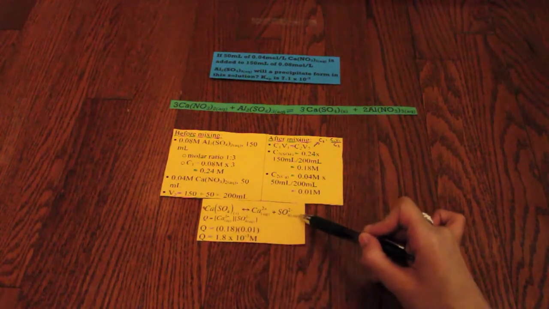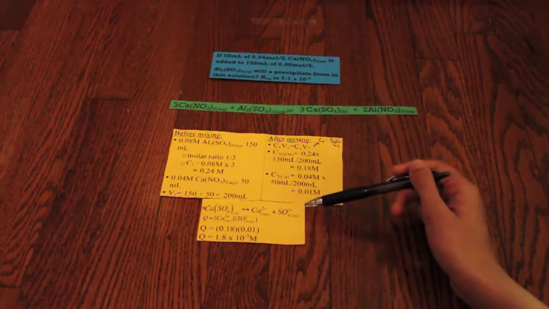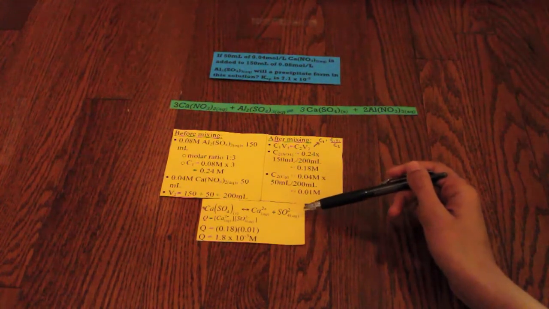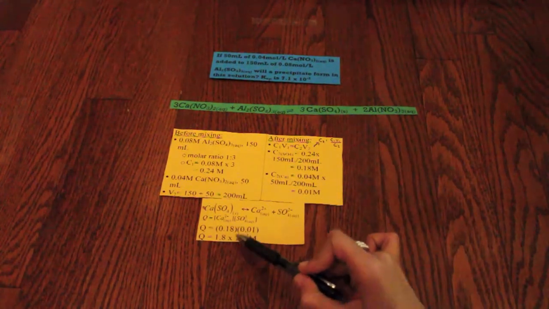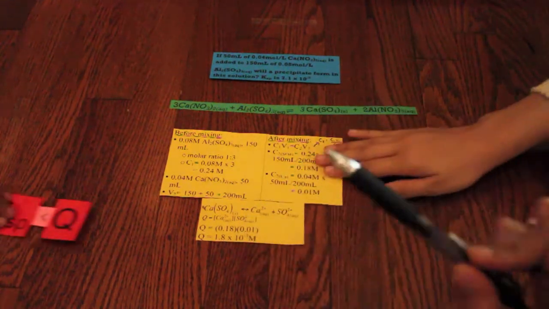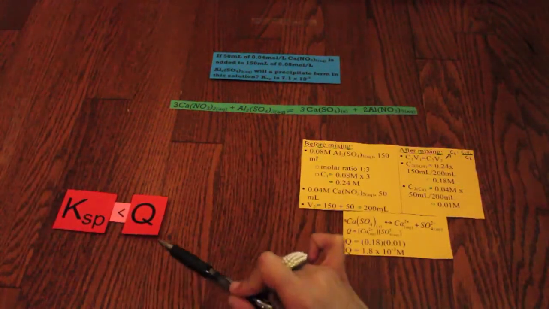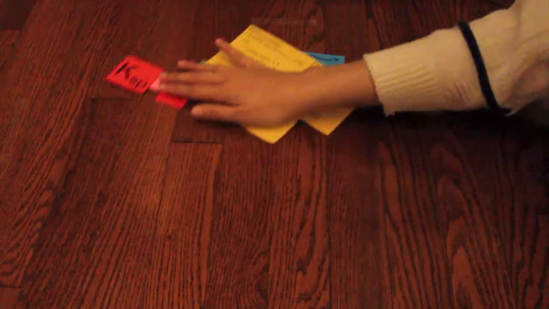Moving on to our Q expression, calcium sulfate. A dissociation equation is stated here. We multiply the two concentrations to get 1.8. Let's compare KSP to Q. We see that KSP is less than Q. This means the solution is supersaturated and a precipitate forms.